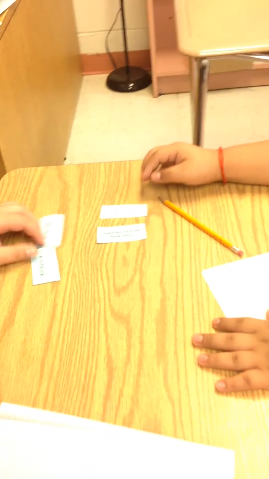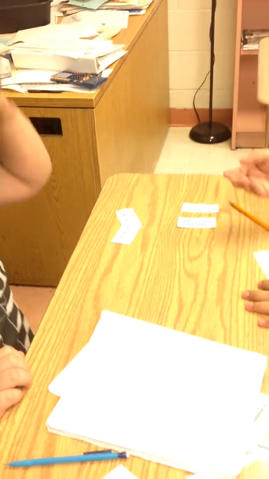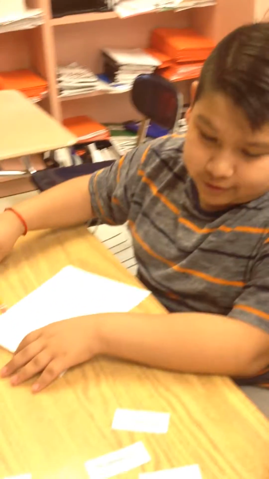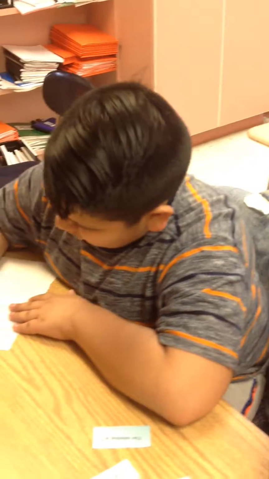You've got to subtract the 10 from the 42. So you grab this one and put it right here. So subtract 10 from both sides, right? Put it here so you can see it. 10 from both sides. Then you're going to divide by 2. Then the solution will be 30. Let's write it out on our paper. You're going too fast. We need to put it on paper.